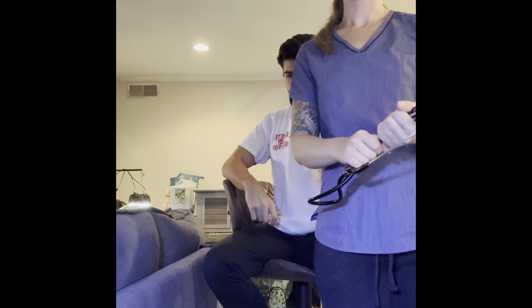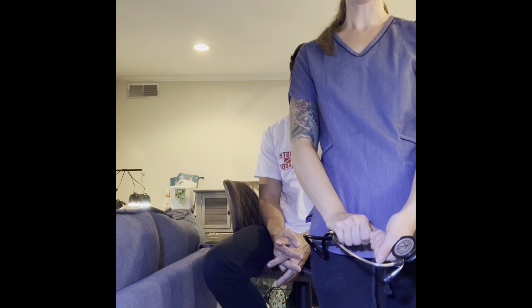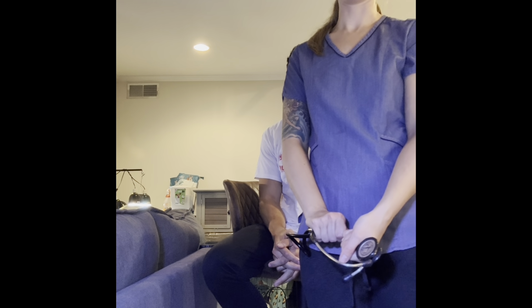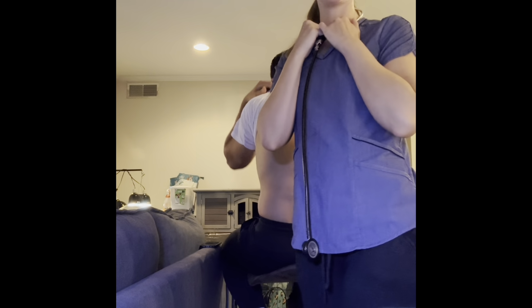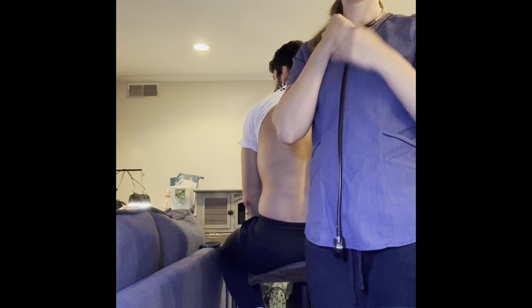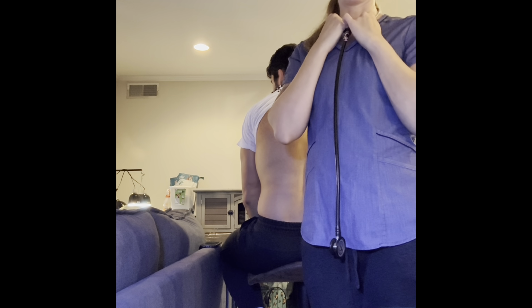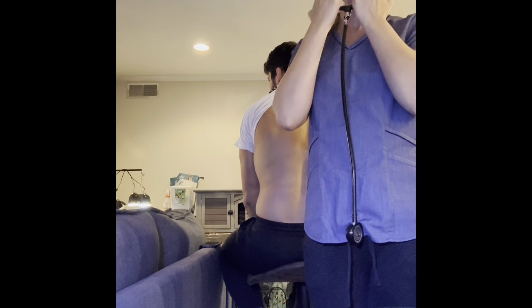Okay, so normal breath sounds throughout all lung fields of the anterior chest. There's no adventitious lung sounds noted. Lungs are clear. So now I will be auscultating with my stethoscope the lung fields of the posterior chest.